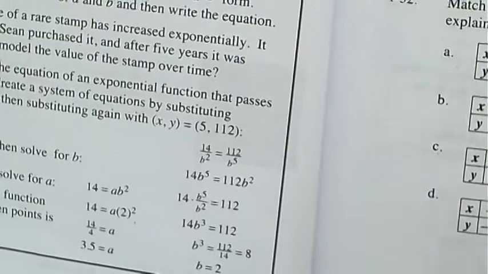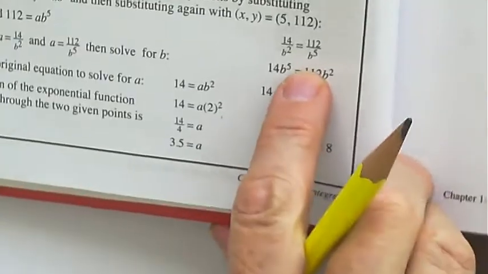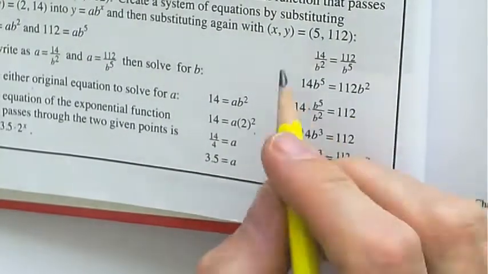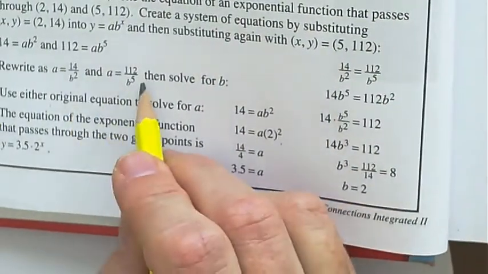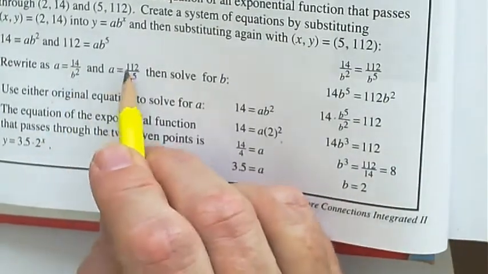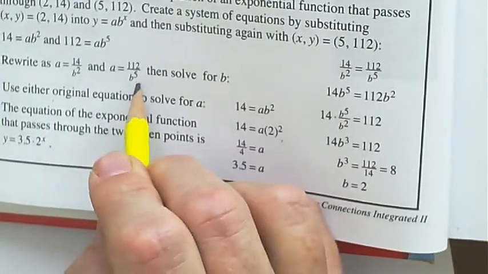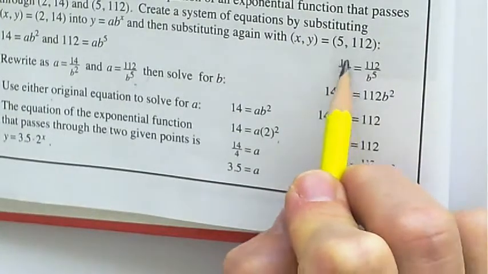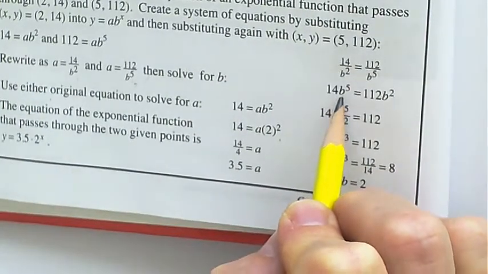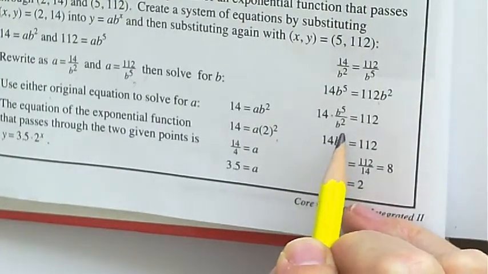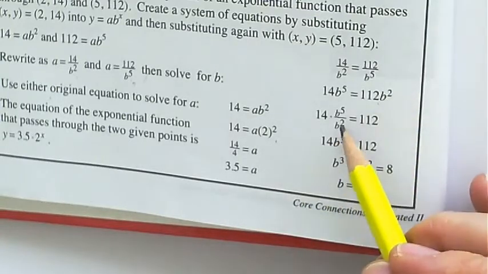So if you were solving for b, you would have 14 over b squared equals 112 over b to the 5th, because if a equals this and a equals this, then these two expressions must be equal to each other. So that's a proportion. If I cross multiply, I get 14b to the 5th equals 112b to the 2nd, which would give me, I would divide both sides by b squared.